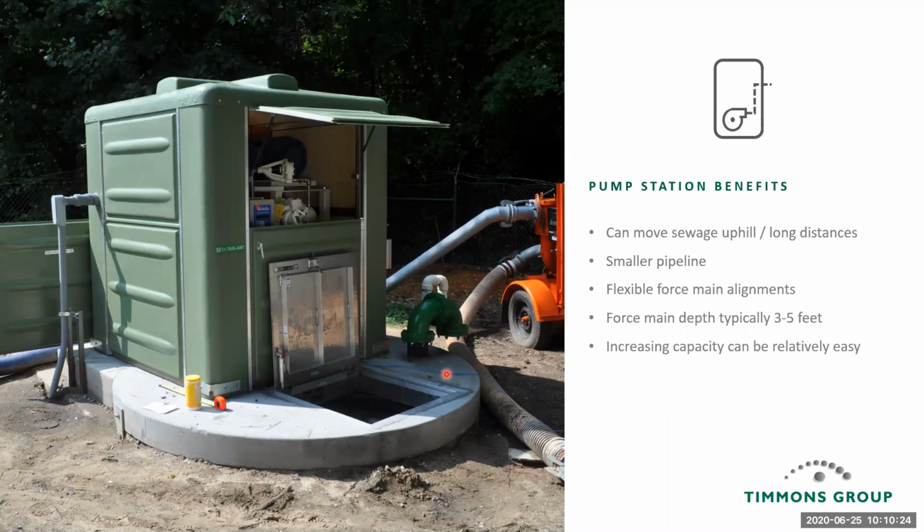The alignments are flexible. The force main alignments can be routed horizontally or vertically to dodge obstacles. And because of that, force main depth is typically only 3 to 5 feet. Not always the case, but again, there's rarely a reason to go much greater than 5 feet. And then increasing capacity can be relatively easy, and more on that in a minute.